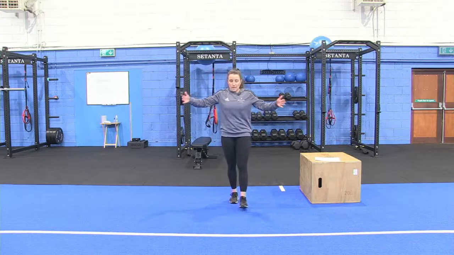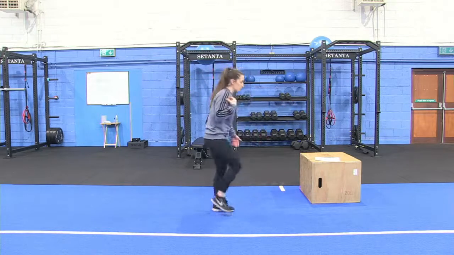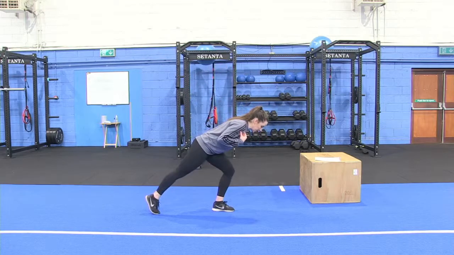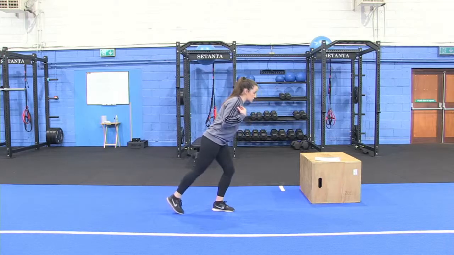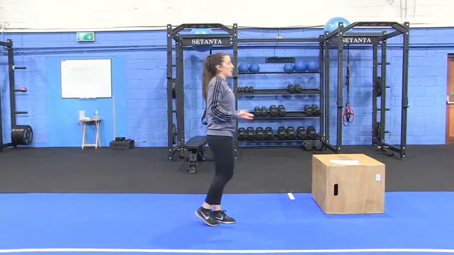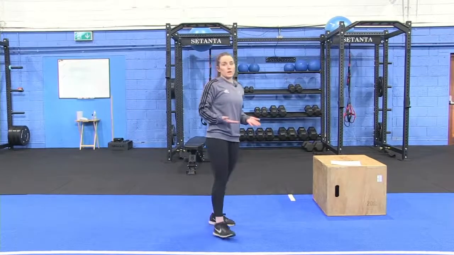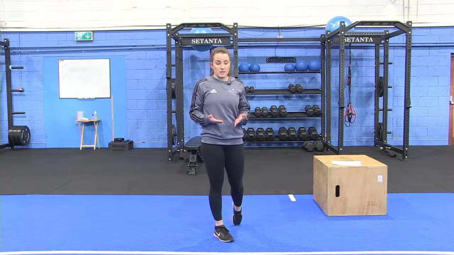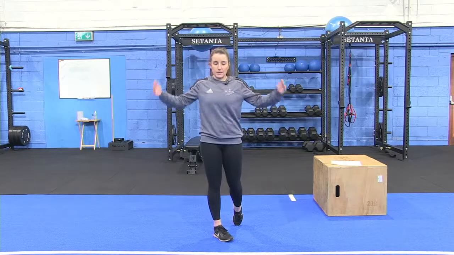Okay, so again, coming back to that model, my first 10 meters, I'm completely down, I'm driving, I'm pushing. Then I'm in the transition phase, where I'm working on coming towards that upright posture, and then by 30 meters, I'm fully up in my maximum velocity phase. So that's the 100-meter model, elite sprinter.